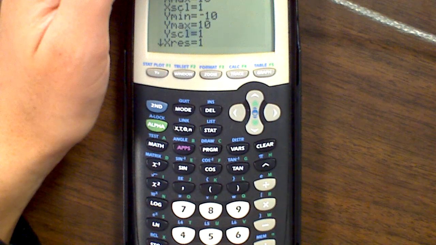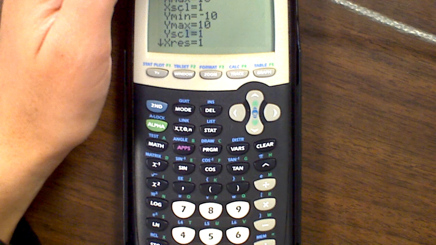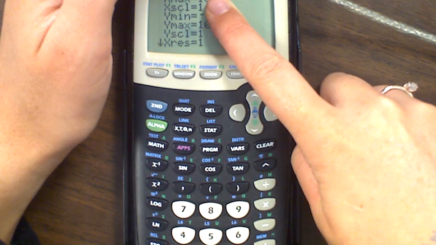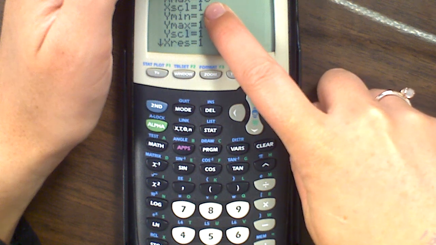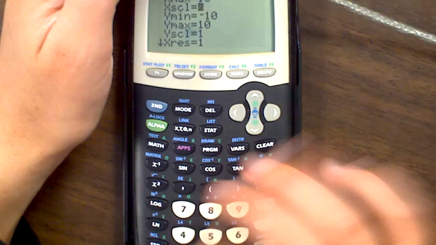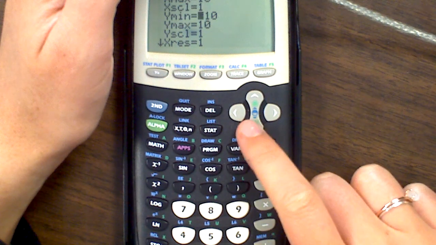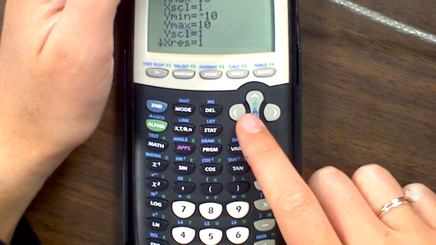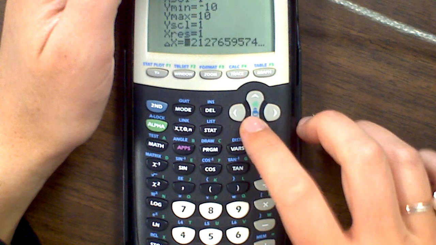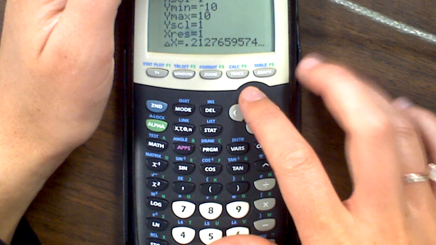So the next thing you always want to check is your window. So your window tells you what part of the coordinate plane is going to be shown. So as you can see, I have it set so it's going from -10 to 10 on the x-axis, and I'm scaling by 1. You could always scale by like 2 or 3 or 4, but I kind of like 1. And then this shows me my minimum y value, my maximum y value, and I'm also scaling by 1. The rest you don't really need to look at as much. We'll get to those a different time.